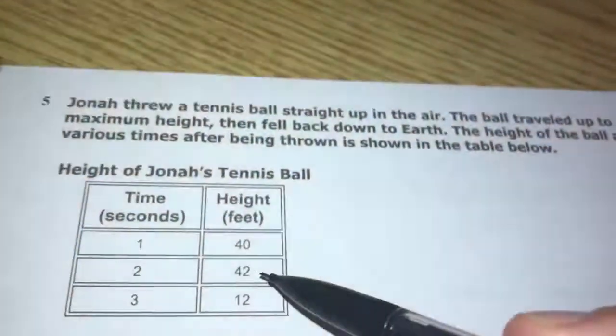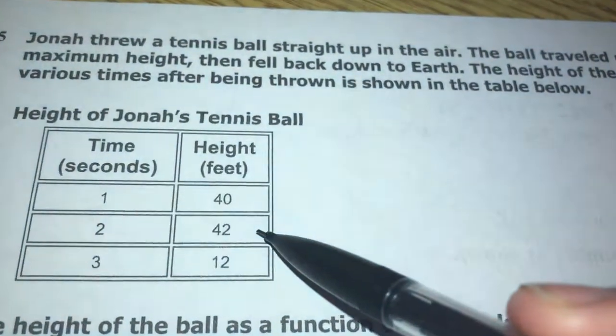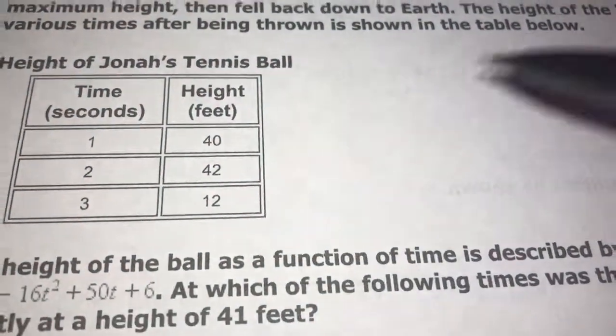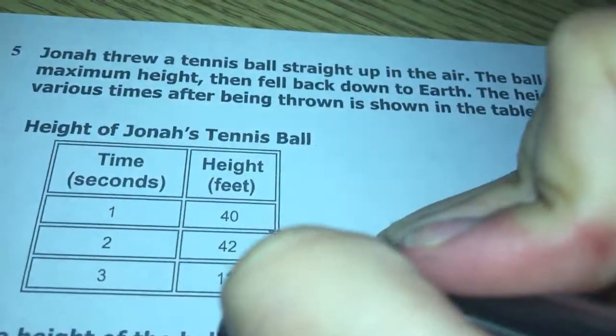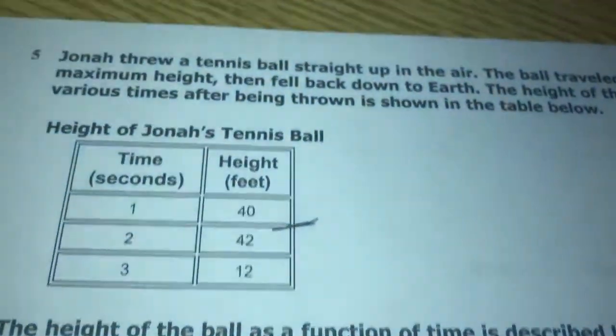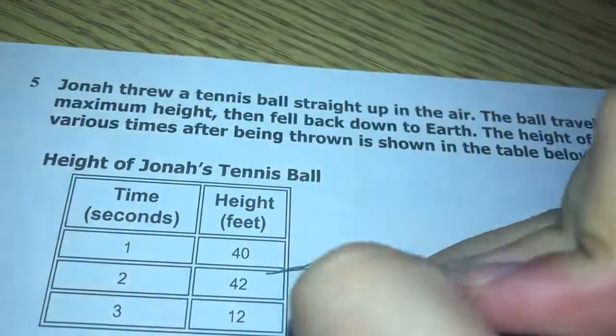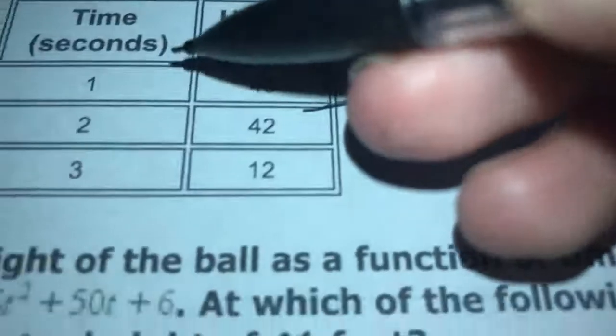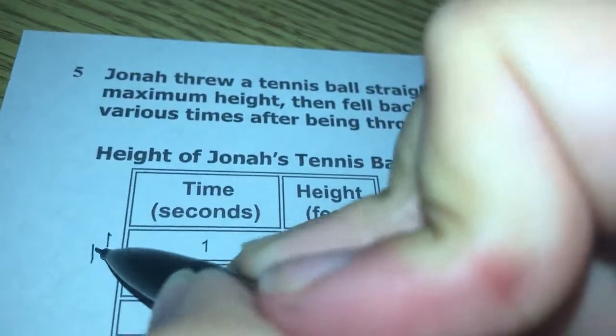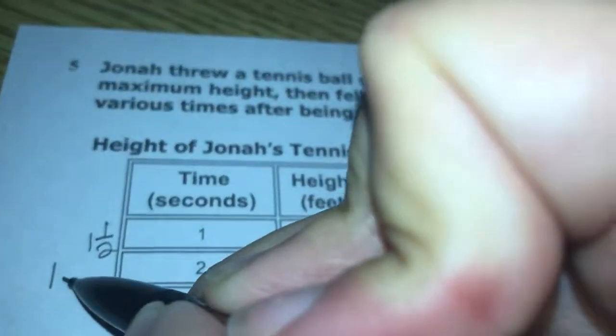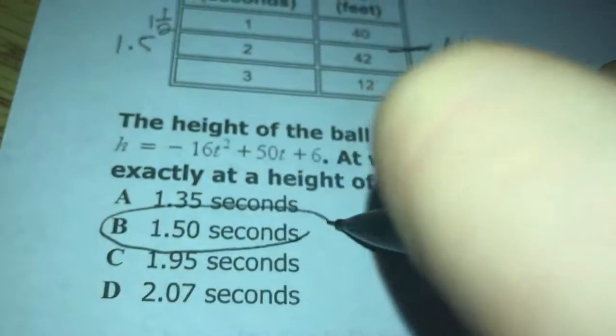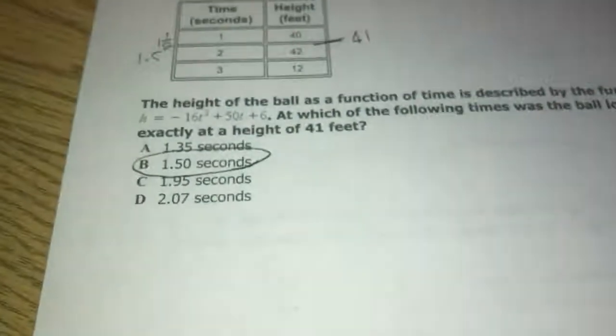So we're going to look at the chart. We see we have 40, 42, and 12 feet. Okay, and in between 40 and 42, we know that 41 would be there. And in between 1 and 2, we know that'd be 1 and a half. And 1 and a half written as a decimal is 1.5, which gives us our answer B, 1.50 seconds. That is all for this.